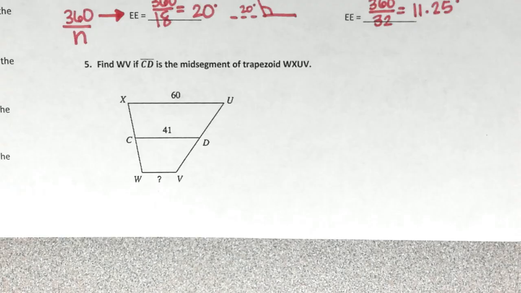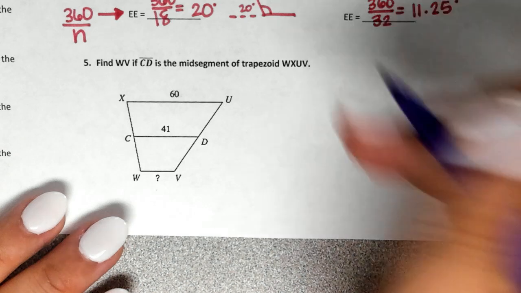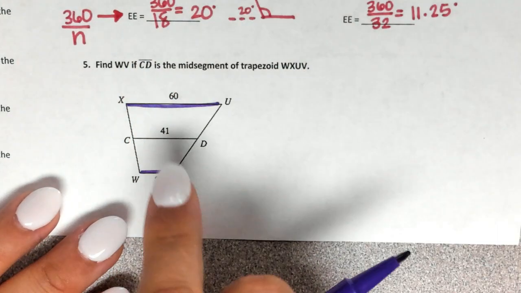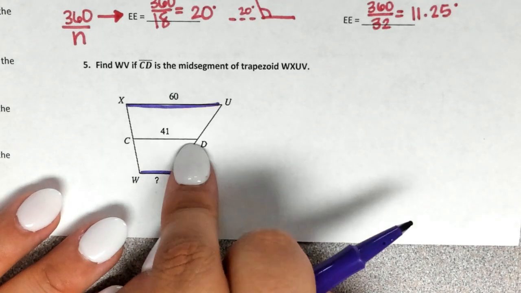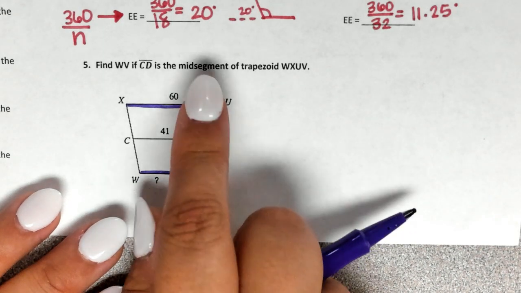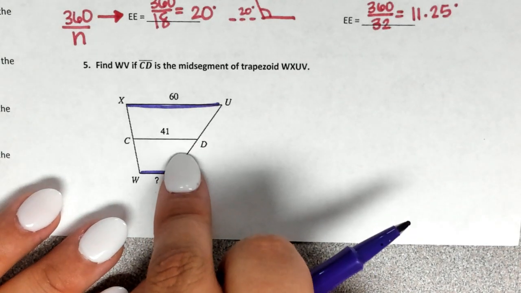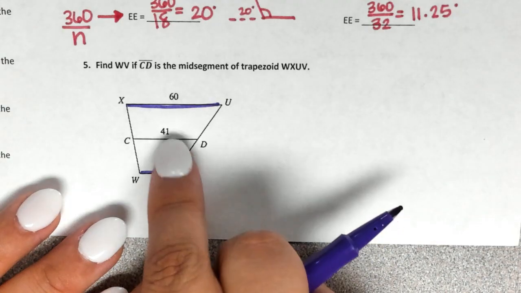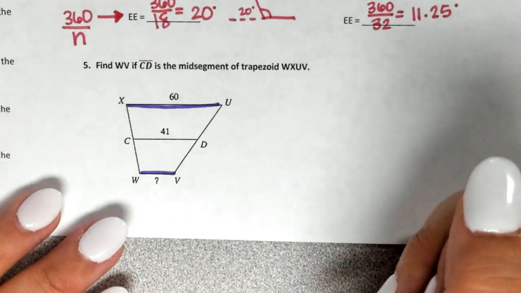All right. How do you find WV here if CD is the mid-segment? Does anybody remember the formula? You can either double CD and then minus 60, or you can find the related change. Do y'all remember the top plus the bottom divided by 2? The top plus the bottom divided by 2 is how you find that middle one. But I gave y'all a trick. How would I find the bottom one if I know the middle? You could multiply by 2 and then subtract, or what could you do?